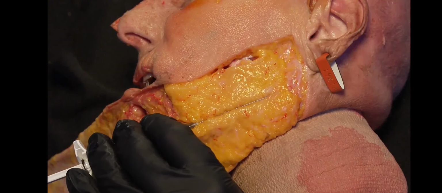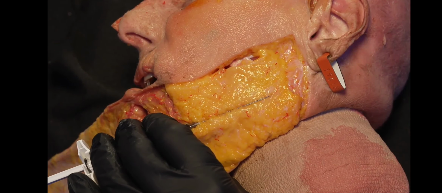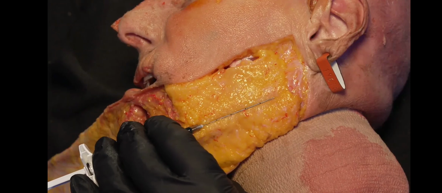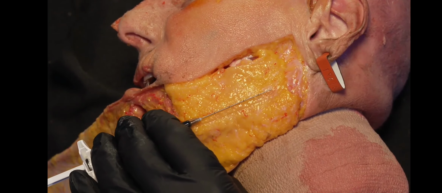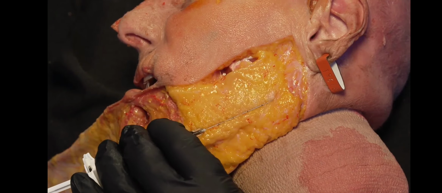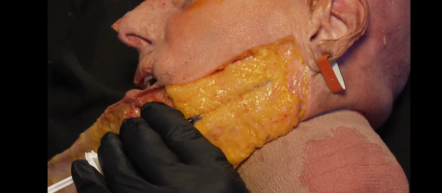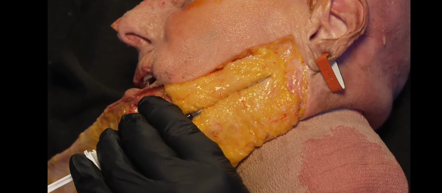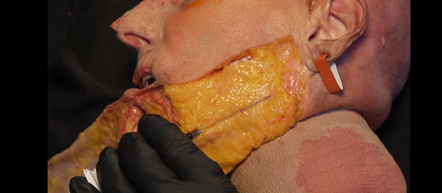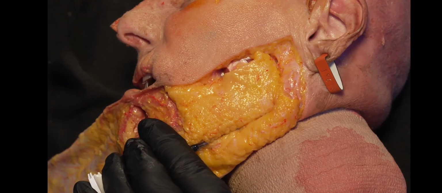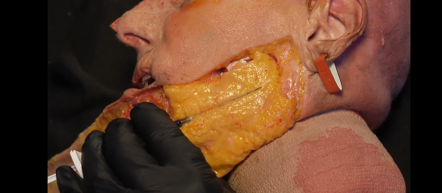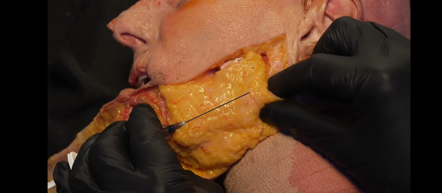Do you see any major vessels here at all? Because there aren't any. So I'm staying in the subcutaneous plane, and my typical injections will be done a half a centimeter or so above the mandibular border because of Cotofana's glide plane here. I don't want to inject right on the border in a gliding plane and then have the product scoot underneath the border.